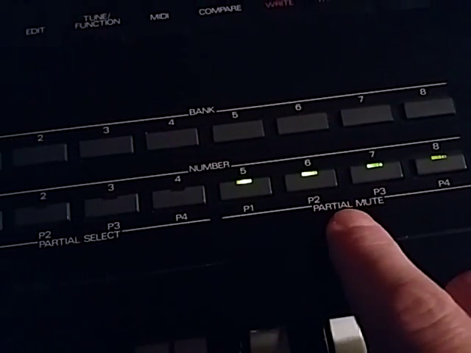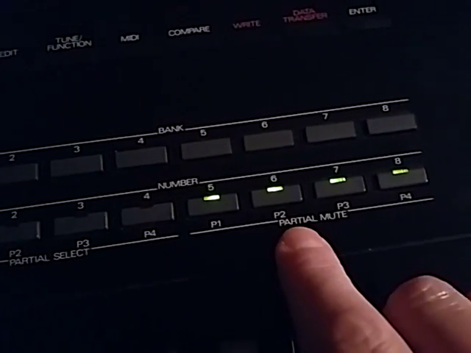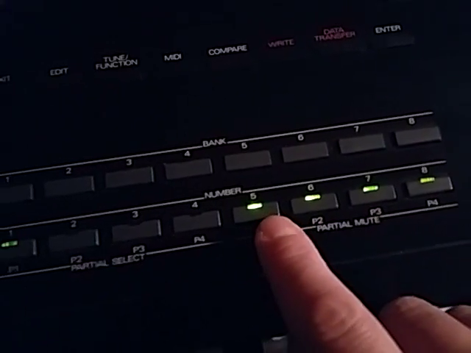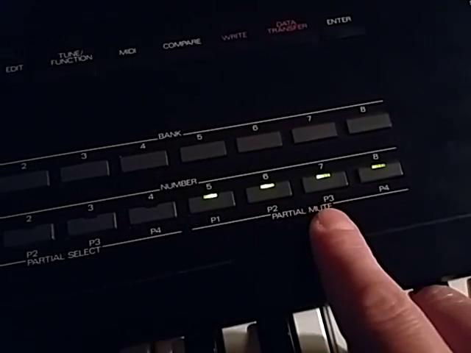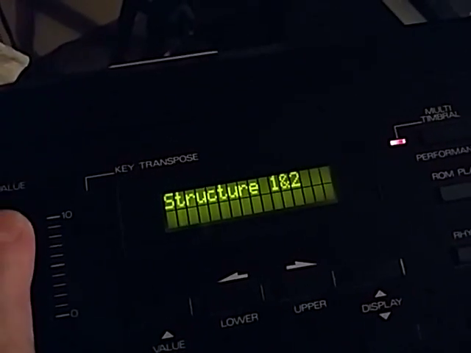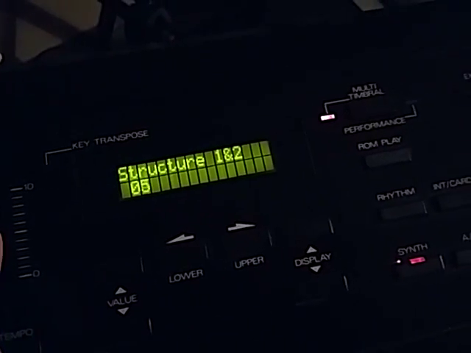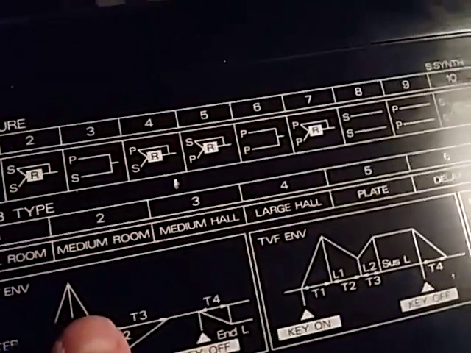Now if you start programming this, for each sound you basically have 4 oscillators available, and the D-10 calls these oscillators partials. Each partial can be a synth oscillator or a PCM oscillator, and these partials work in pairs, so 1 and 2 work together, and 3 and 4 work together. For each pair there are 13 possible ways of combining them, and this combination of 2 partials is called a structure, and these can be found on the front panel for your convenience.